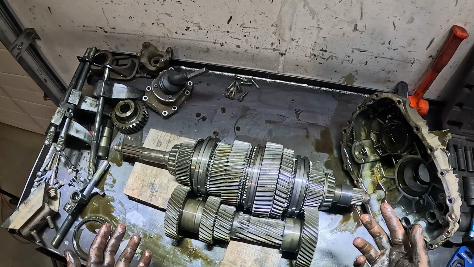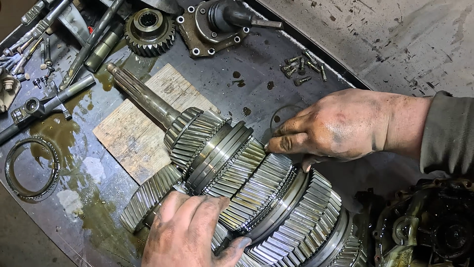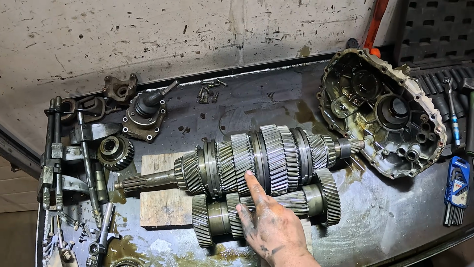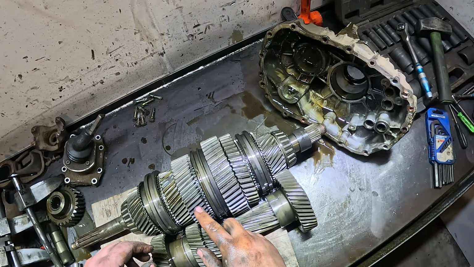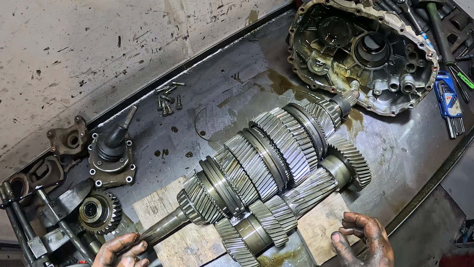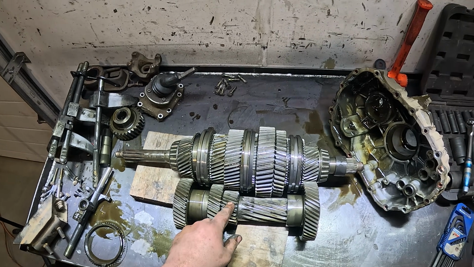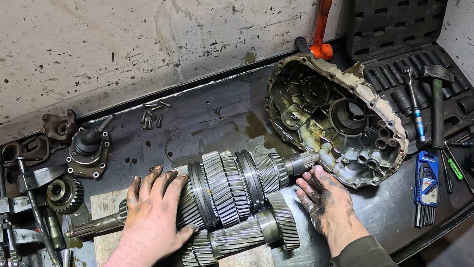So now we're going to grab second. So we're going to disengage first, and we can tell this is second because it has the second largest output gear. Now we're in second. Power is now flowing through the input shaft down to the counter shaft and up to second gear. Now second gear is spinning the output shaft.